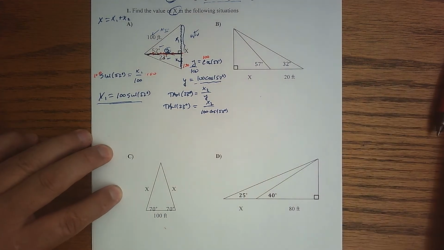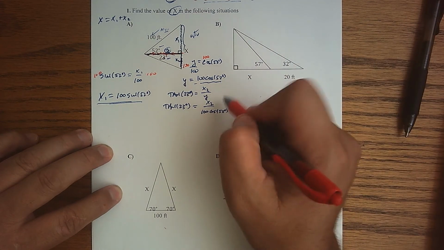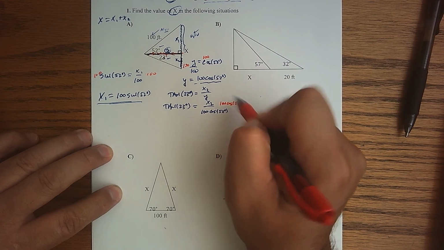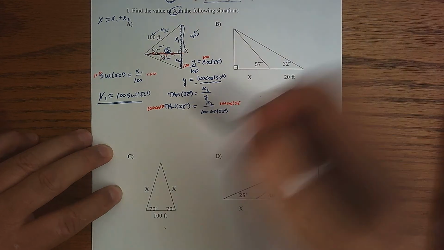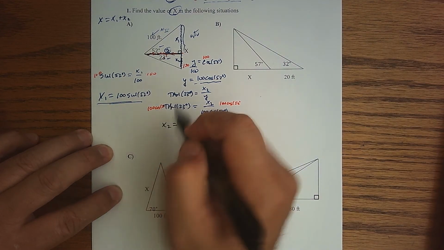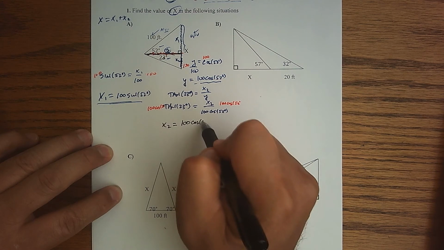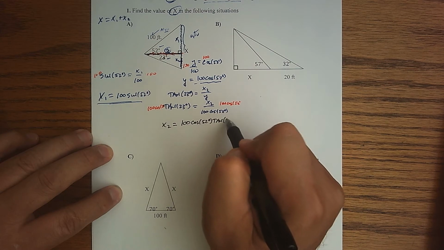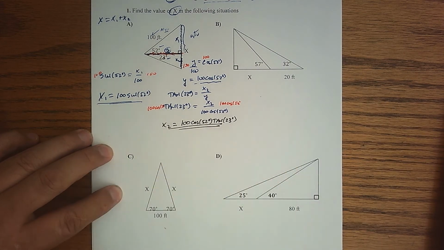To solve for x2, all I would have to do is multiply both sides by 100 cosine of 52. So what we get for x2 is 100 times the cosine of 52 degrees times the tangent of 23 degrees. So there is my x2.